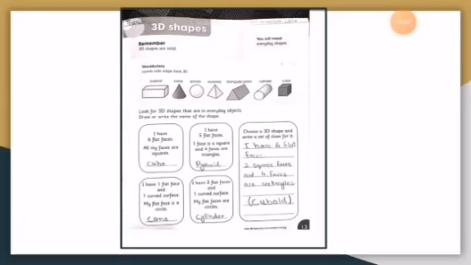Very good. Excellent, everyone. Now you will also practice at home how to draw the 3D shapes. Fine. You will learn all the properties, the spelling of the shapes, and you should know how to draw the shape also. Is this clear?